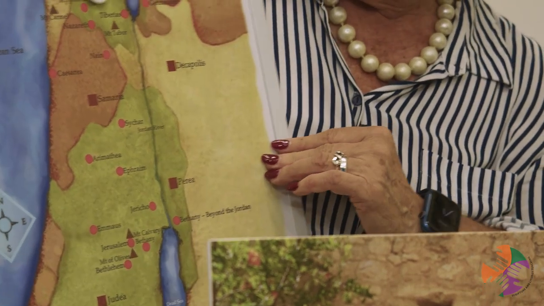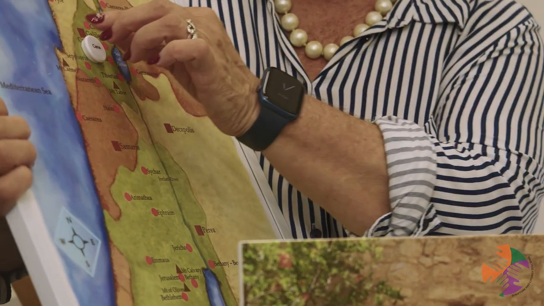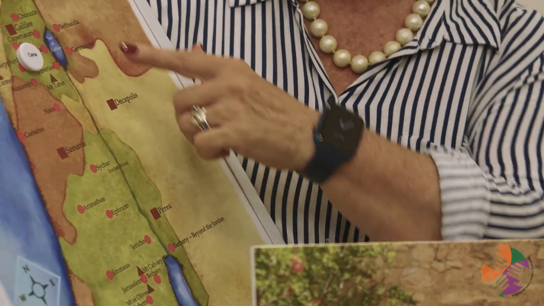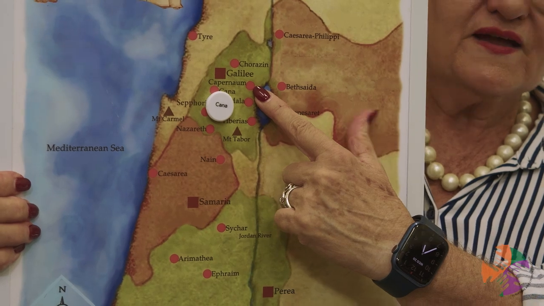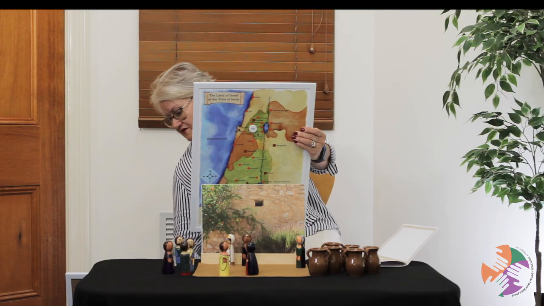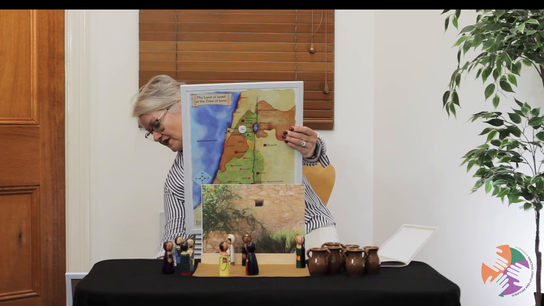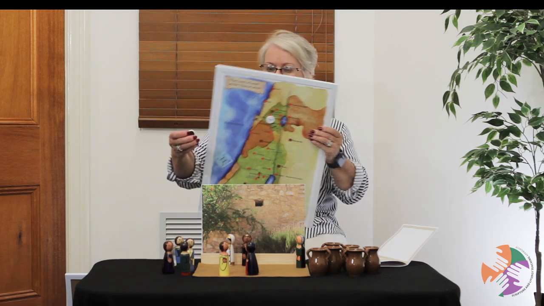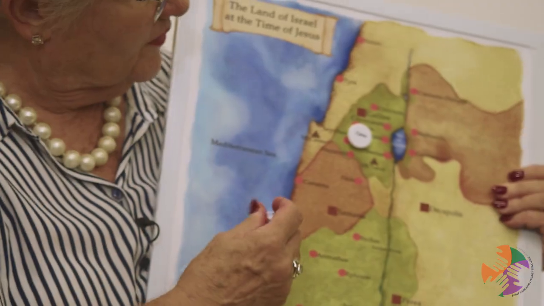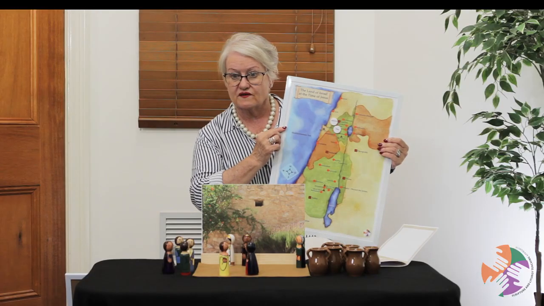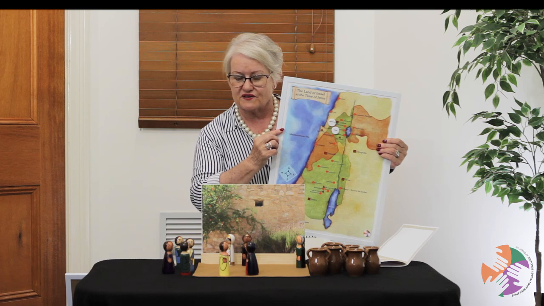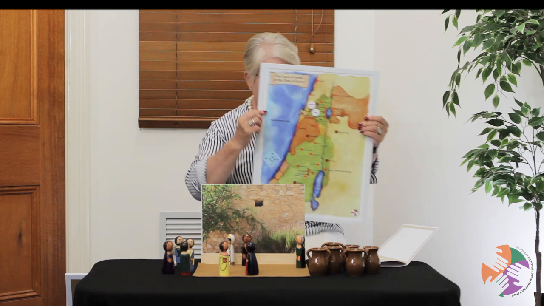And then you've got Capernaum, which is also mentioned, and Capernaum here is over here. And if I had my magnet map, I can add that in. Here it is. I've got it on the other map. And Capernaum is here. Those places are mentioned in the story. If I remember rightly, those places are named in the story.